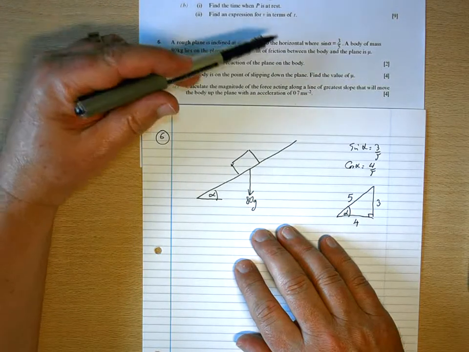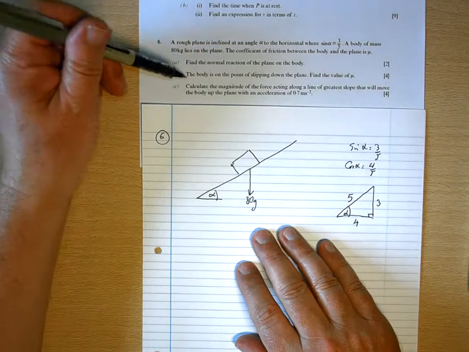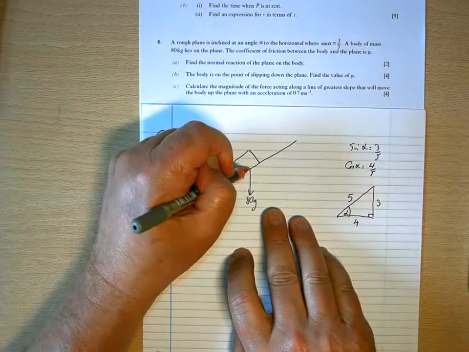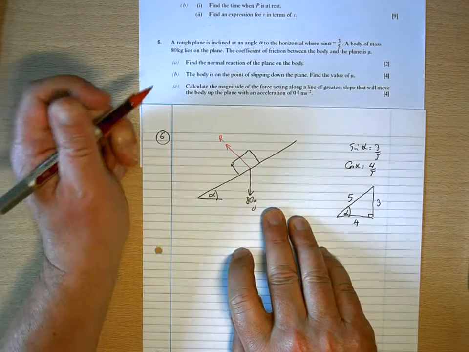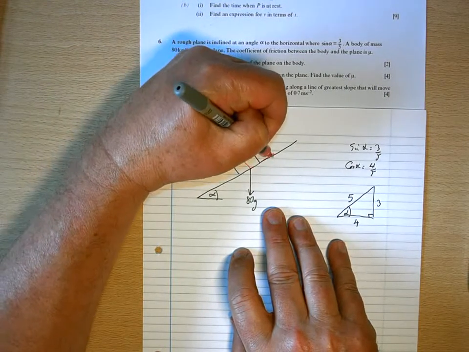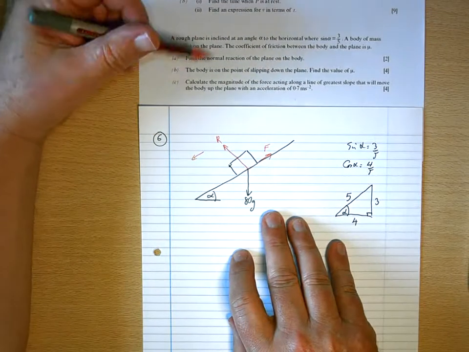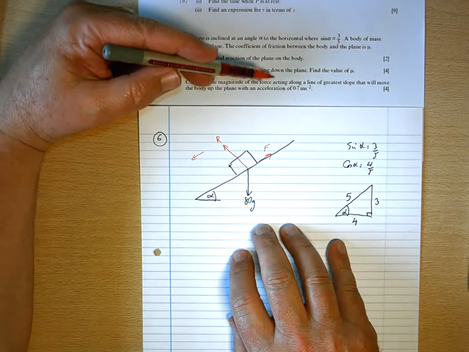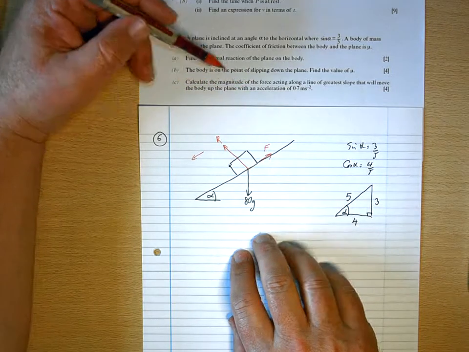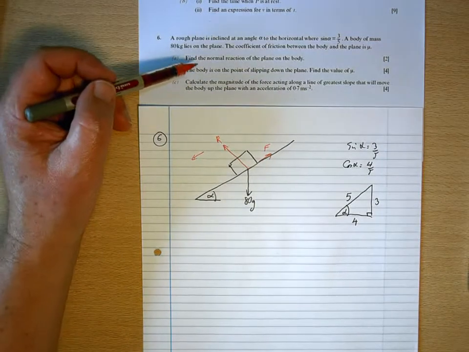The coefficient of friction between the body and the plane is mu. Find the normal reaction of the plane on the body. The body is on the point of slipping down the plane. So my normal reaction is there. It wants to slide down the plane, so my frictional force is going to act up the plane. Then calculate the magnitude of the force along the line of greatest slope that will move the body up the plane with an acceleration of 0.7. That's going to change for the second bit because it's suddenly going to move up the plane.